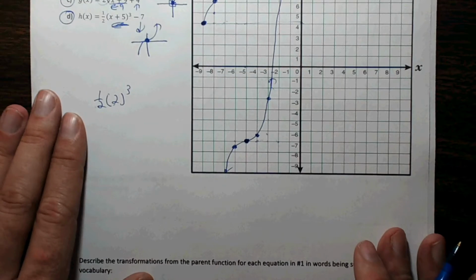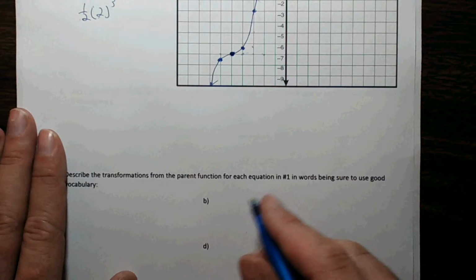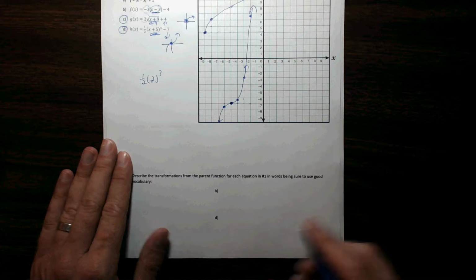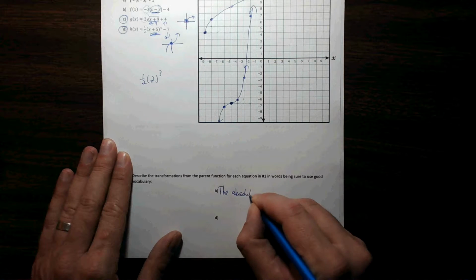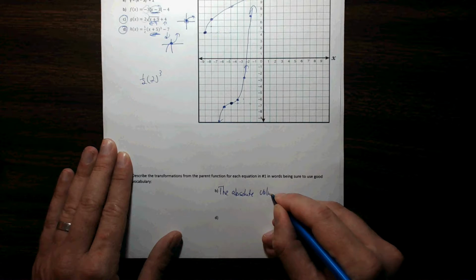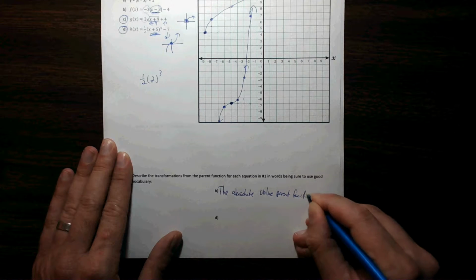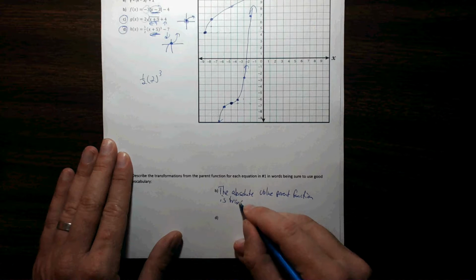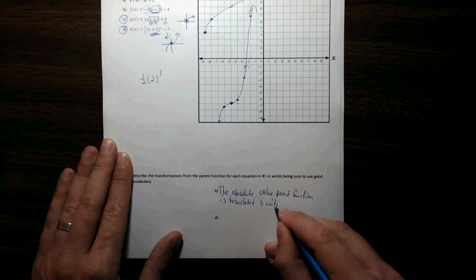So here's what a good vocabulary answer should be. On B, let me zoom out so you guys can see more of this. On B, we would say the absolute value parent function is translated, or you could say shifted, 3 units to the right.